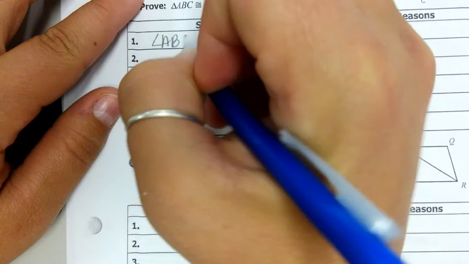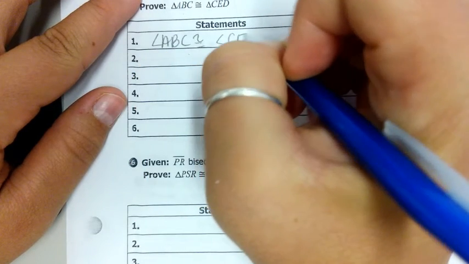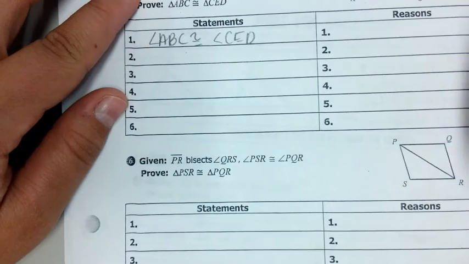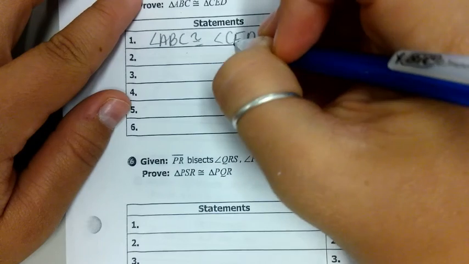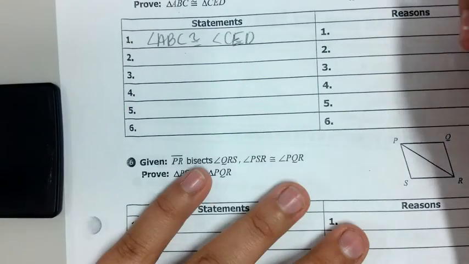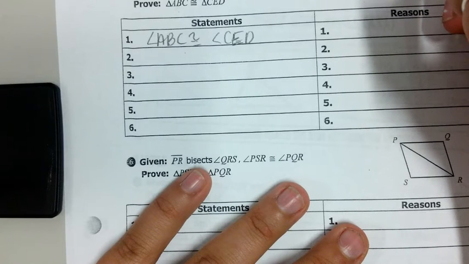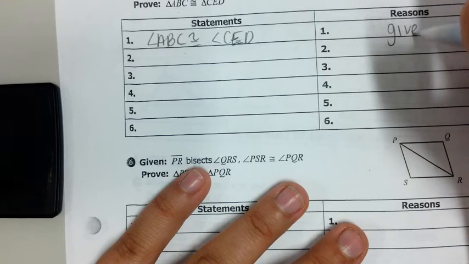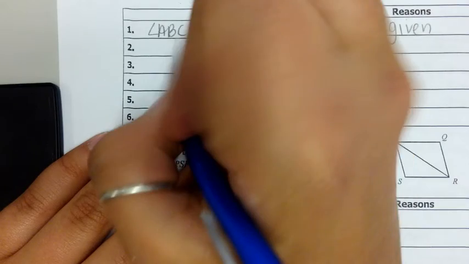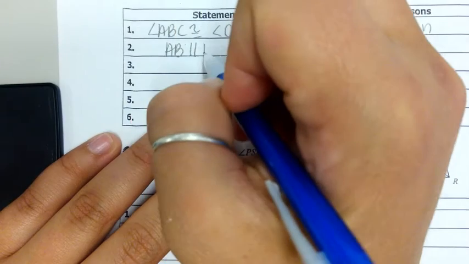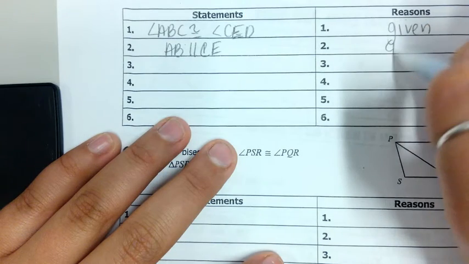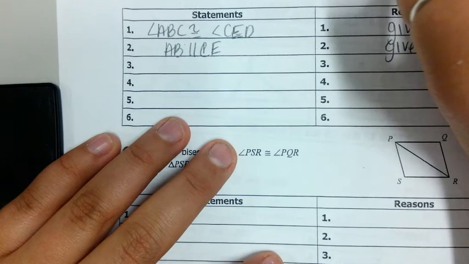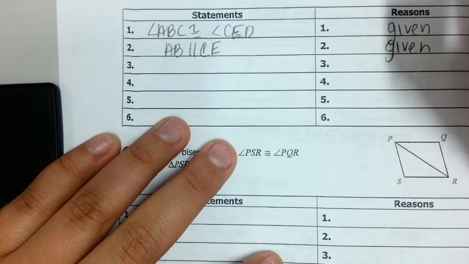Angle ABC is congruent to angle CED. So ABC, CED, that was given. AB is parallel to CE, that was given.